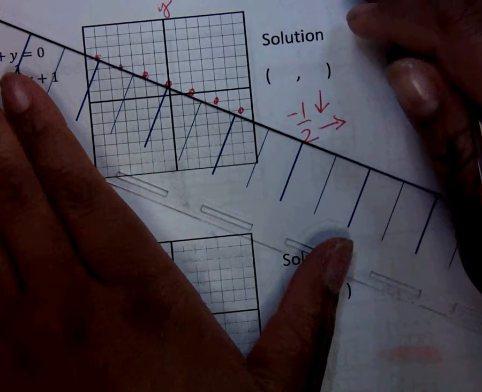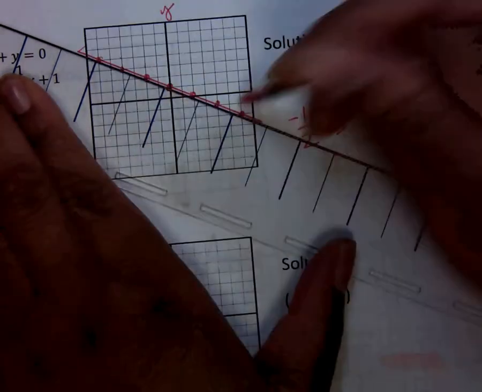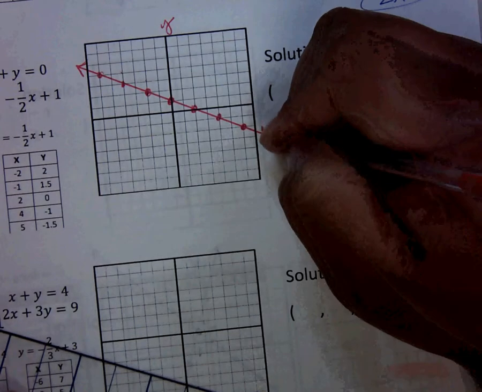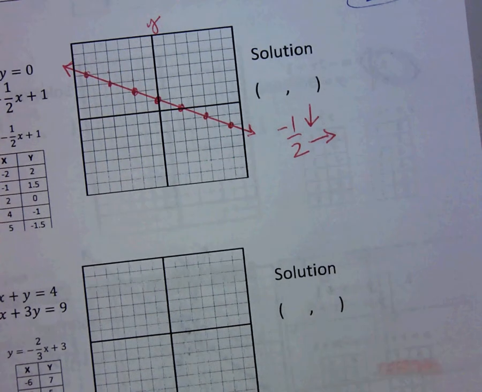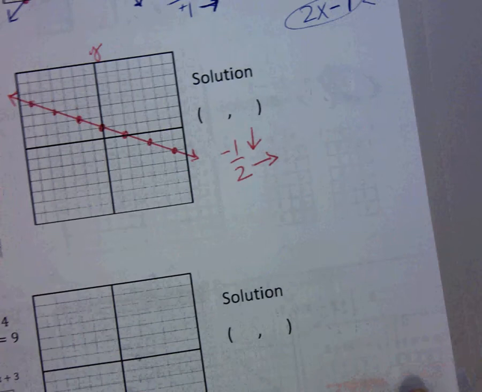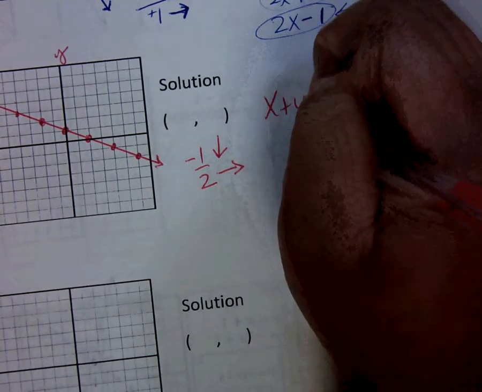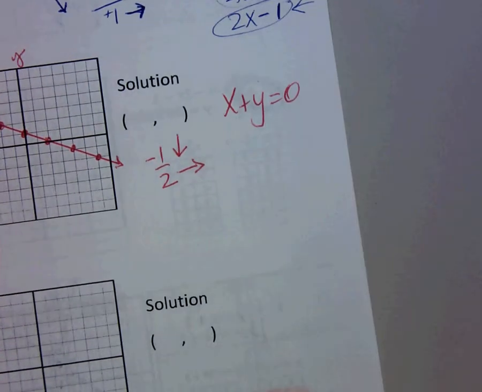Let's connect. Okay. Oh boy. Let's do this one. X plus y equals 0. Needs to be solved for y.